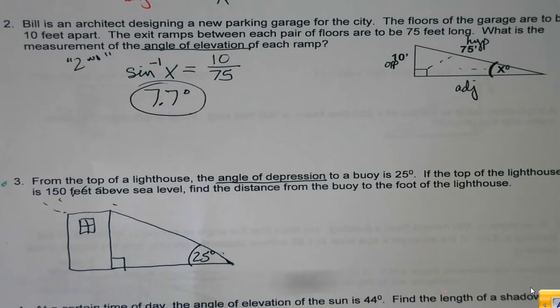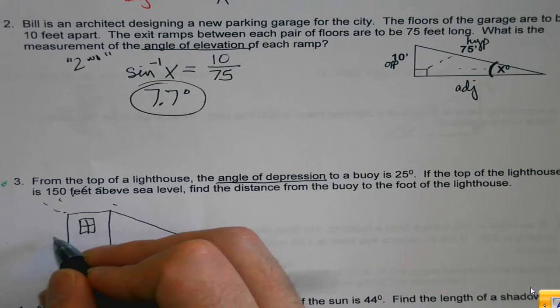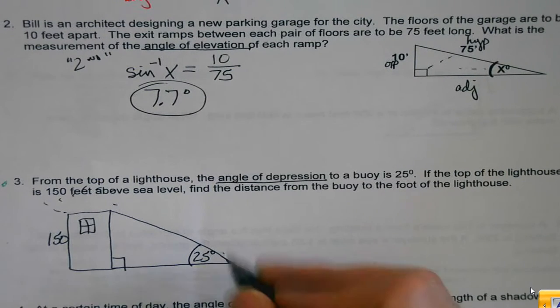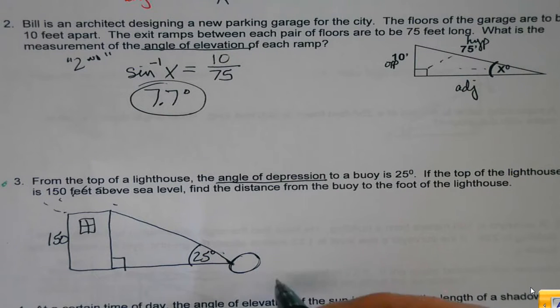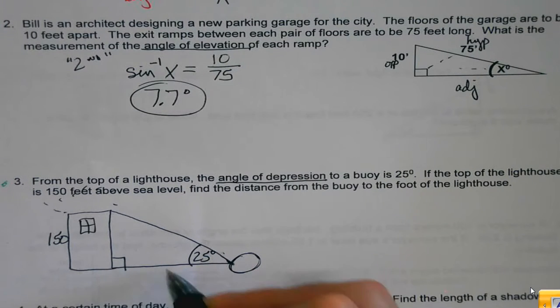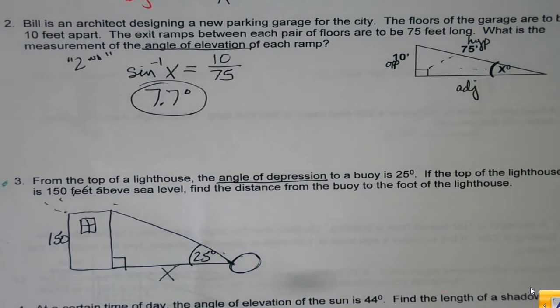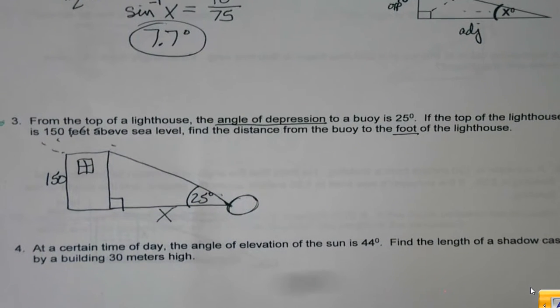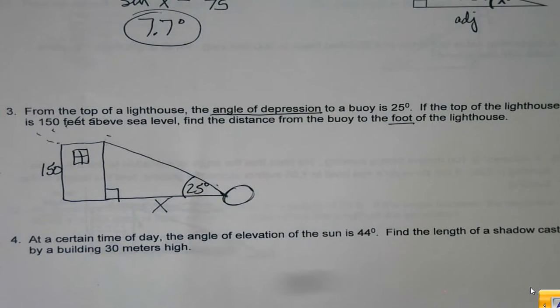So the top of the lighthouse is 150 feet above sea level, which measures the height of the lighthouse vertically. Find the distance from the buoy out here to the foot of the lighthouse. Not the buoy to the top of the lighthouse, no, the buoy to the foot. So that's going to be down here at the bottom. All these details we have to keep track of.